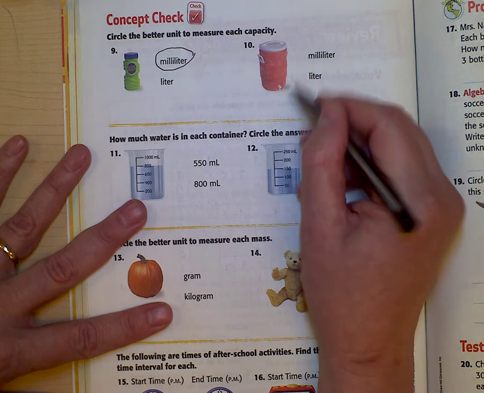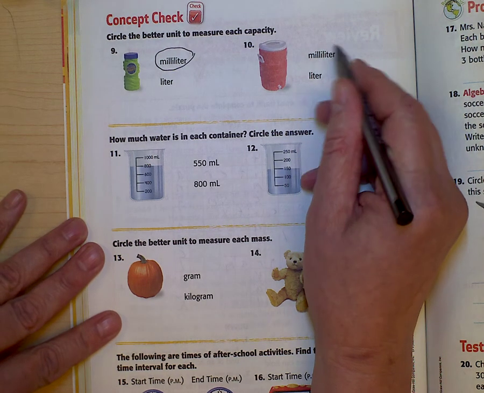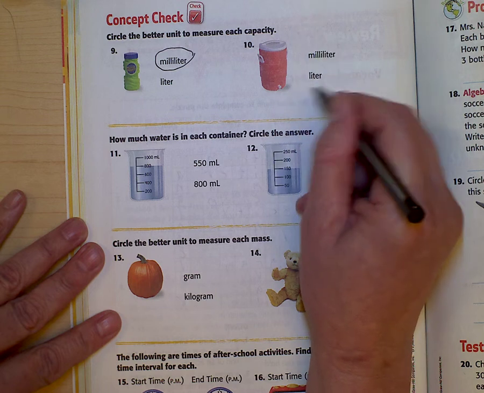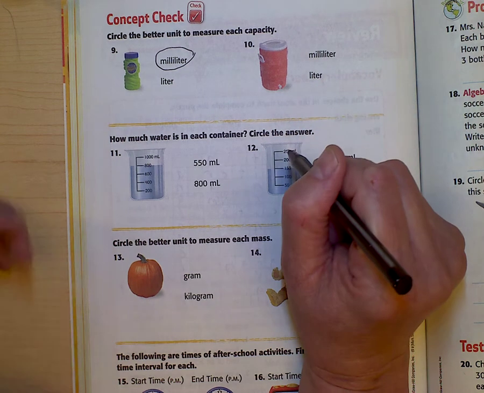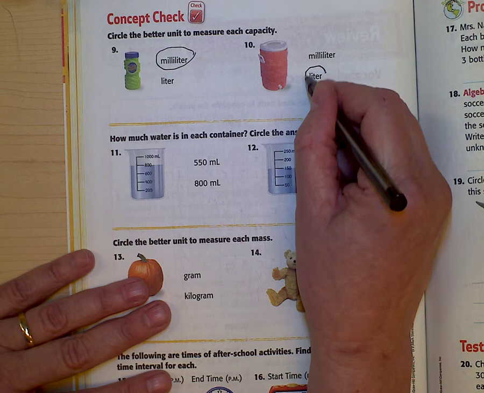There's this big old water jug. Actually, I have one of these I use for my golfers. Would I want to fill that with milliliters, which remember is the dropper, or would I want to fill that with liters, pop bottle size? Yes, I would fill that with liters.